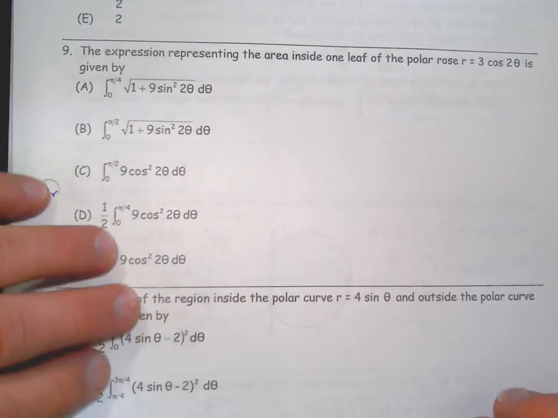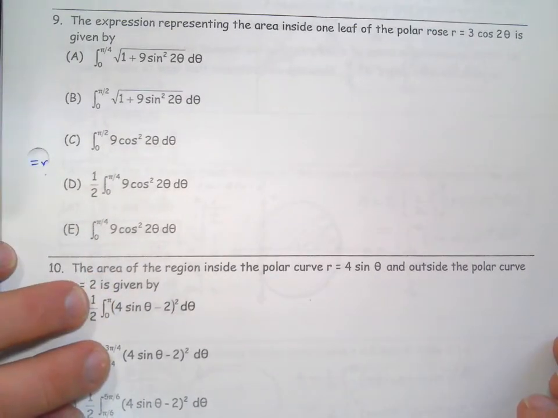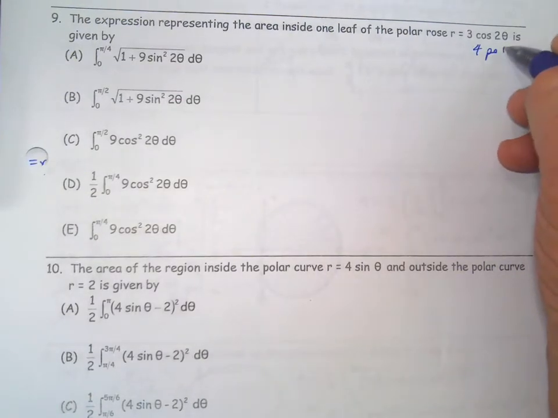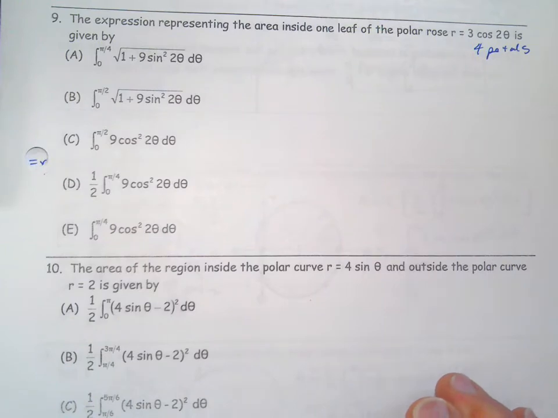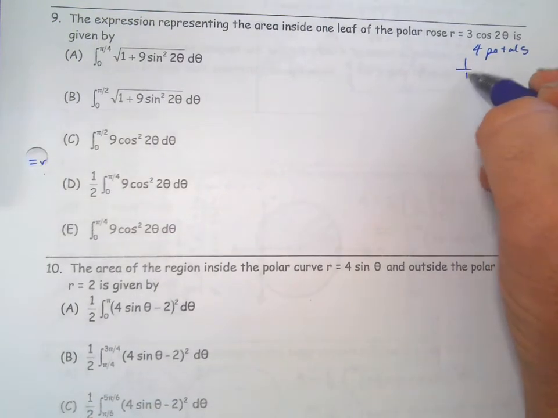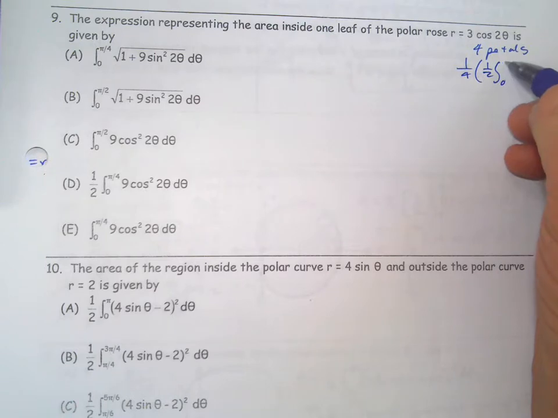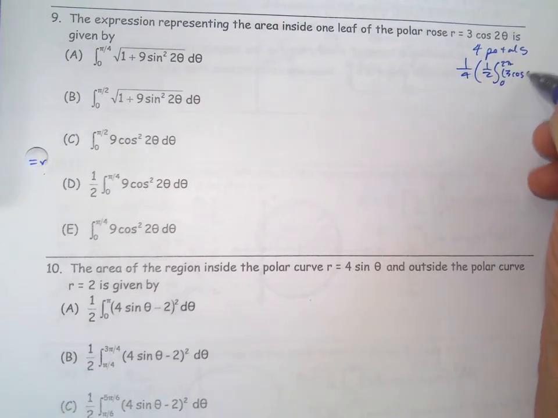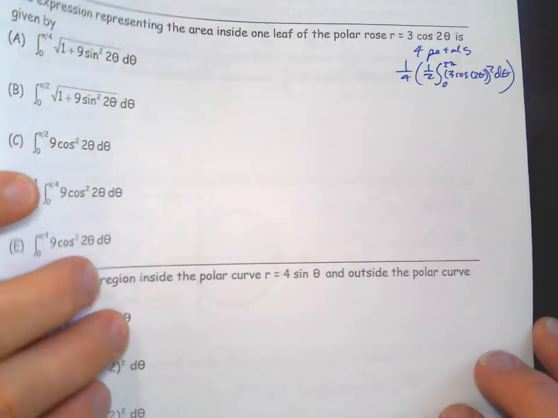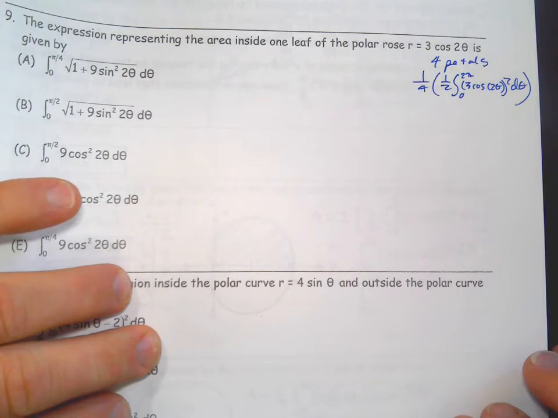Let's see, 9, the expression representing the area inside one leaf of a polar rose is given by what? Well, how do they want us to do this? Can we do the whole? There's two strategies. Say this has 4 petals, so we could find the area of all of them and divide by 4. The problem is I don't think any of these really look like that, because that would be 1/4 of 1/2 integral from 0 to 2 pi of 3 cosine 2 theta squared d theta. That's what that would look like. And I don't see any answers that look like that. So I think we're going to have to get a little more into where the petals are at. So I think a sketch would be helpful here.